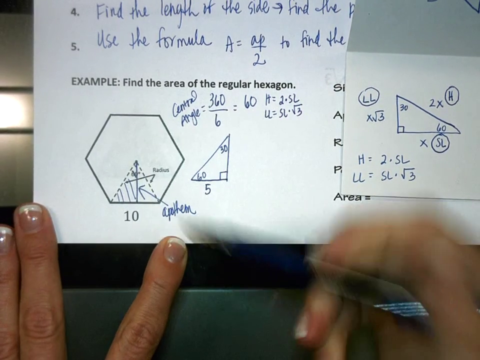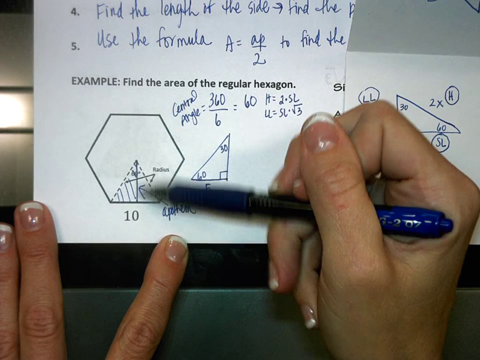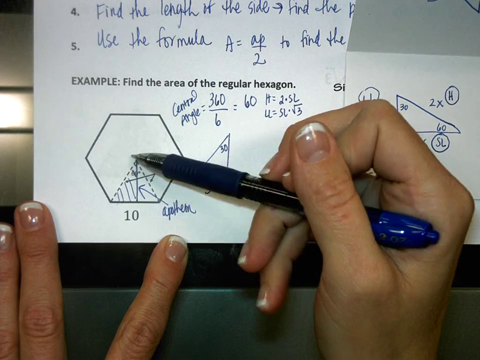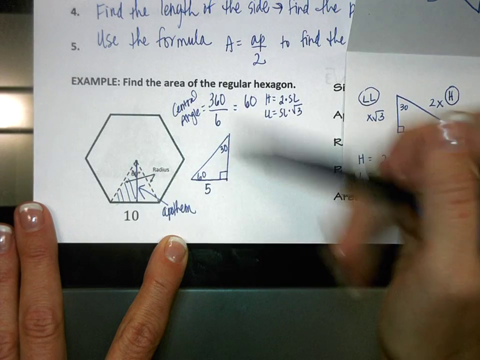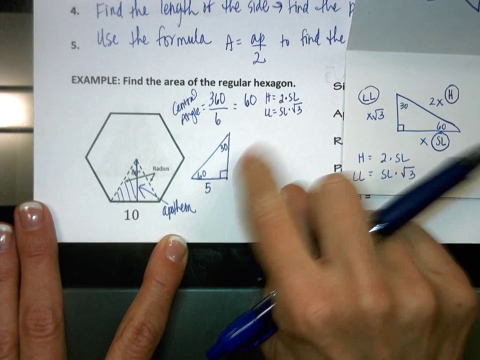Okay, that straight line coming down, see how it makes a 90-degree angle? The apothem makes a perpendicular line, which makes it a 90-degree angle. So that's our apothem. That's what we're trying to find.